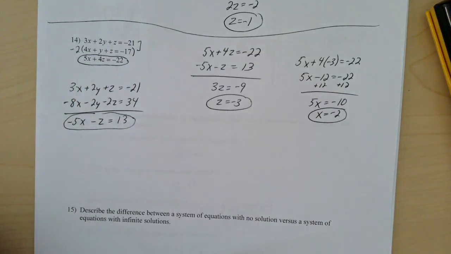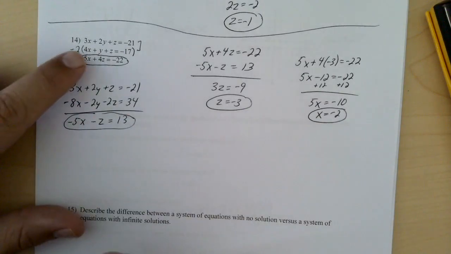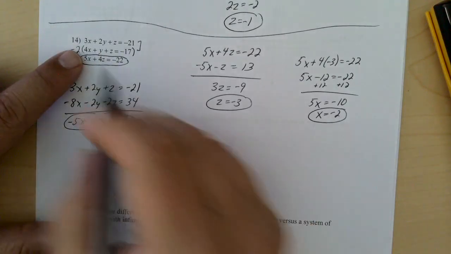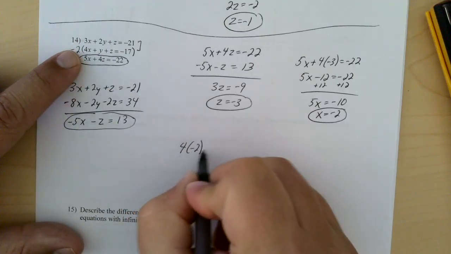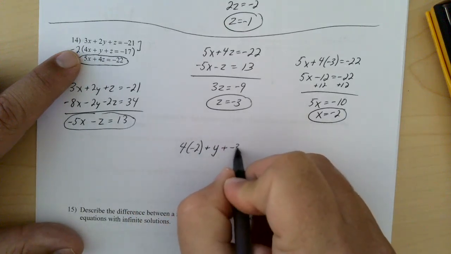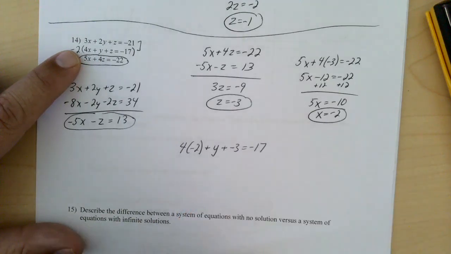All we need to do is find y. And I'm going to plug into the middle. You can plug into the top if you want, but the middle looks a little bit easier to solve for y because it's already just a y. So 4 times negative 2 plus y plus my z, which is negative 3, and that should equal negative 17.